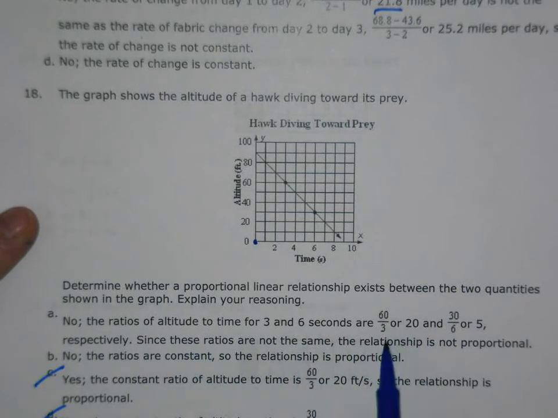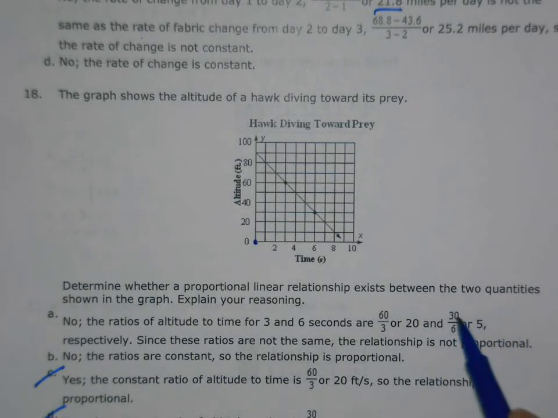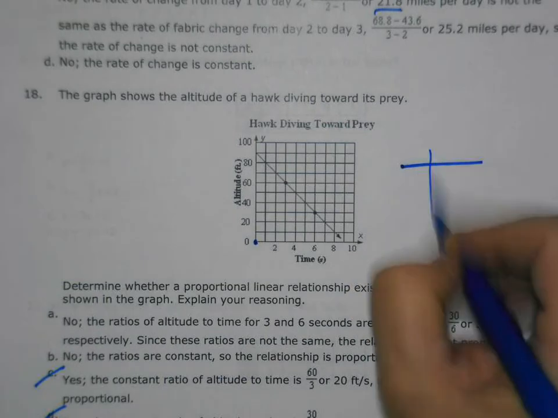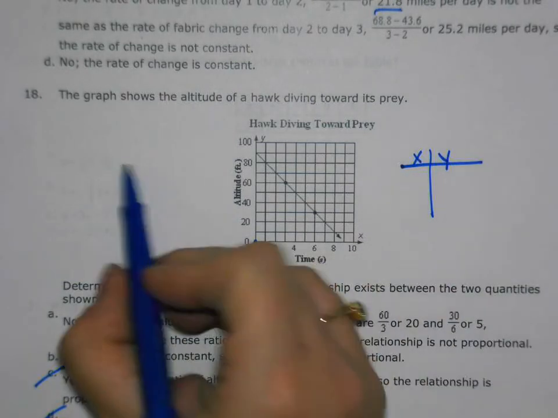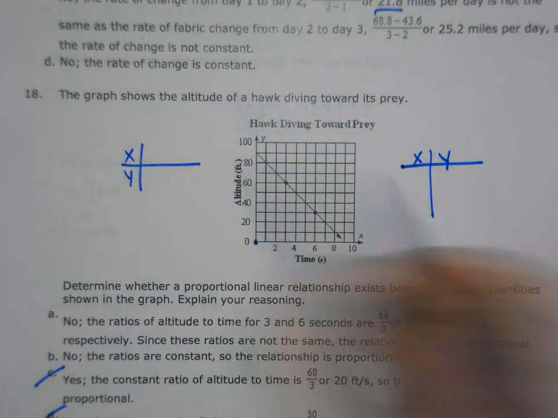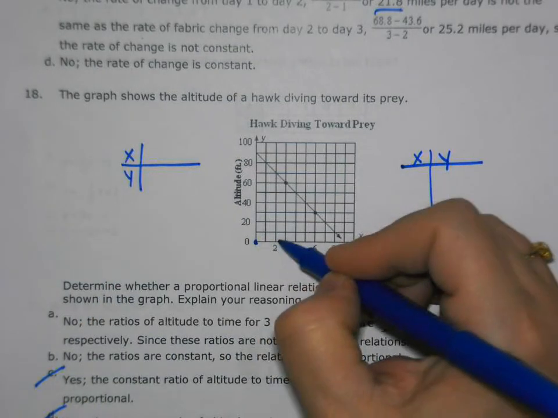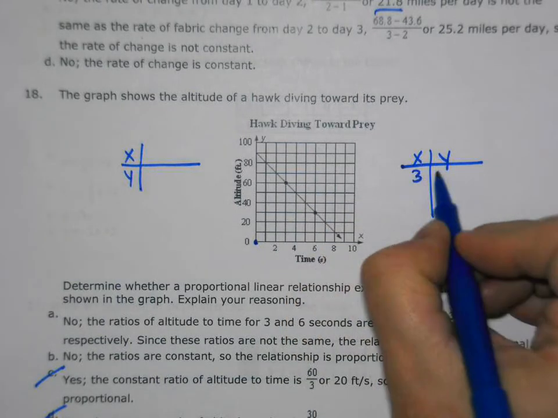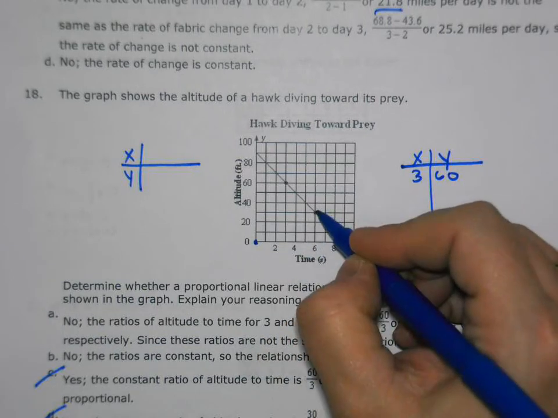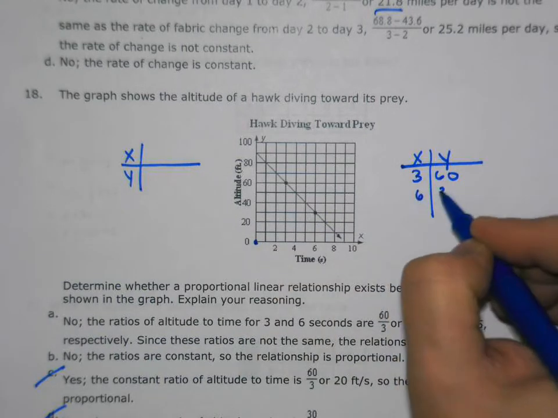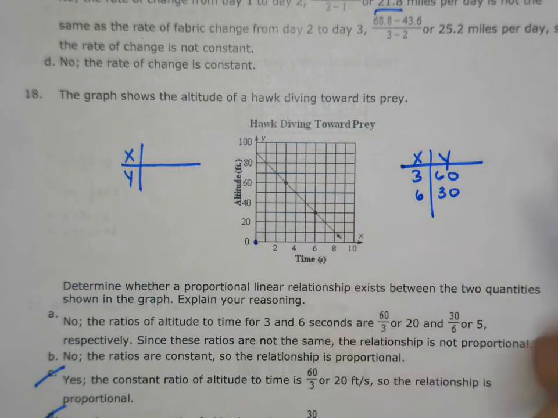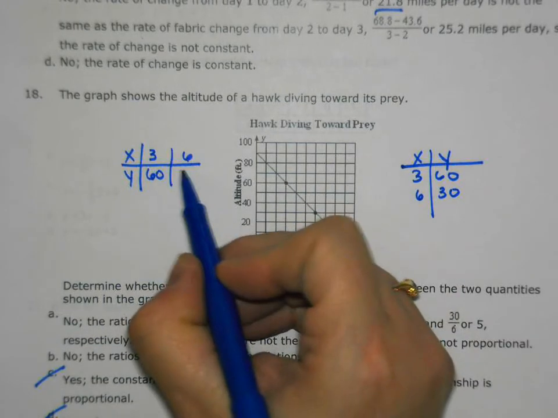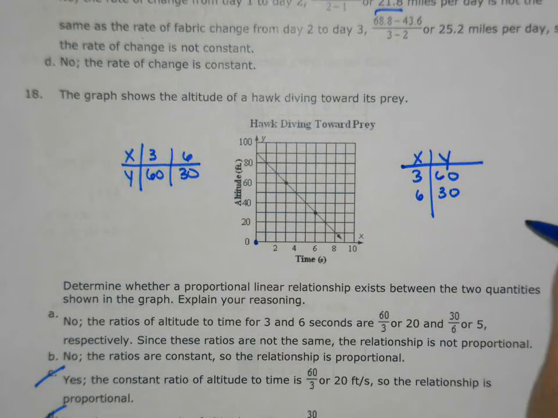So now I'm going to look at my no's, and it says the ratio of altitude to time from 3 to 6 minutes is 60 divided by 3, or 20, and 30 divided by 6, or 5. So let's actually put these points in a table. And by the way, it doesn't matter which kind of table you do. So if you want to do whichever one. So I have, this is 3 and 60. And this is 6 and 30. And again, you could do it here if you wanted to, 3 and 60, and 6 and 30.